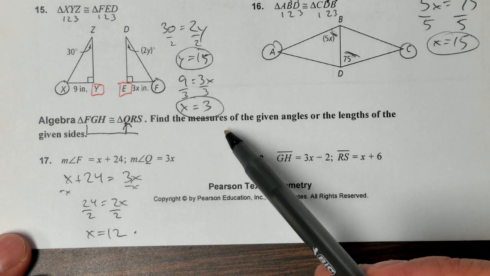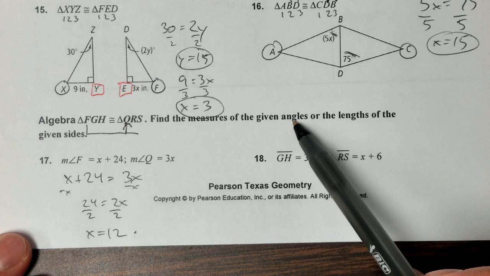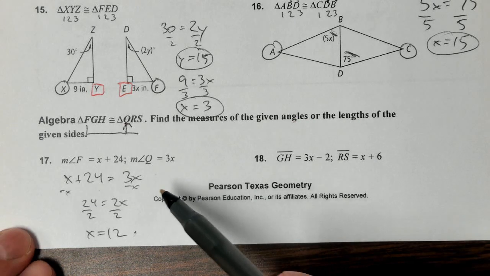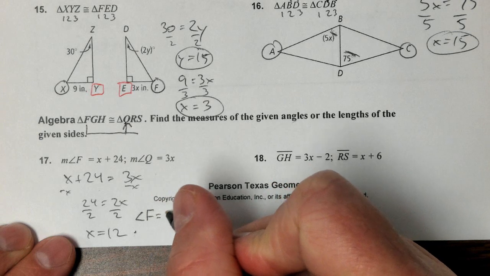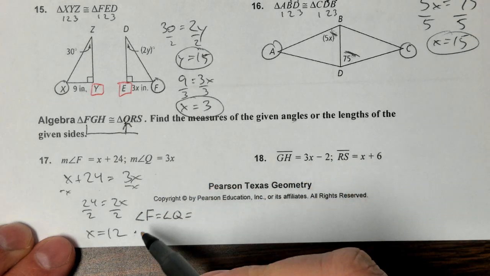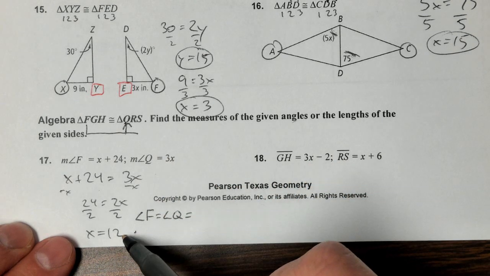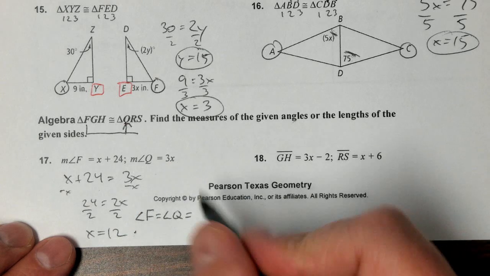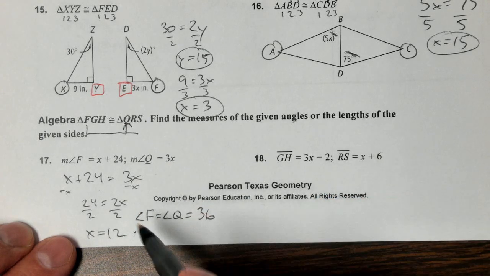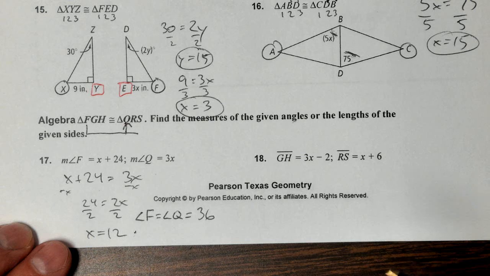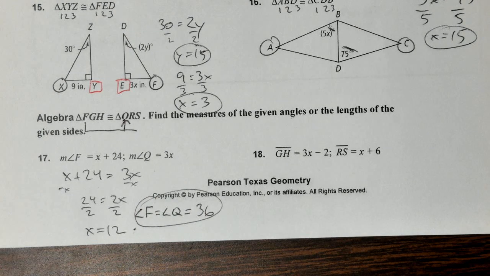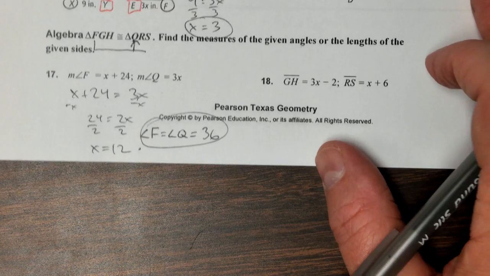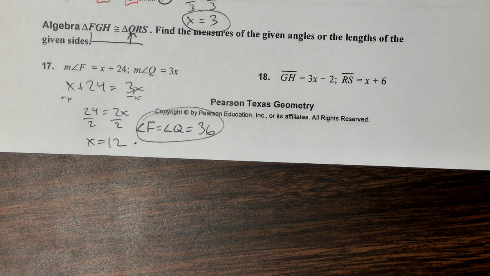Now the directions say find the measures of the given angles or the lengths of the sides, and so we really are not done yet. We need to say angle F equals angle Q, which would be 3 times 12, which is 36, or from 12 plus 24, which is also 36. So this is your final answer right there. Angle F equals angle Q, which is 36.